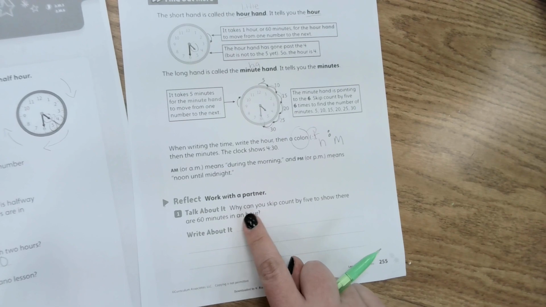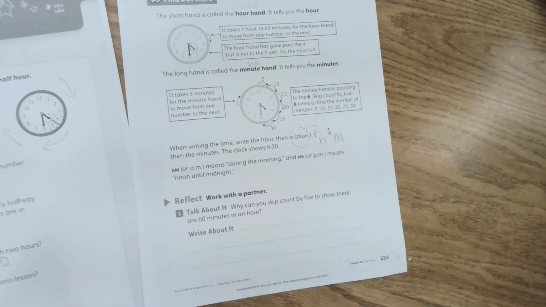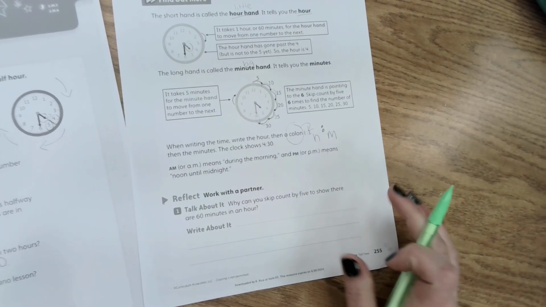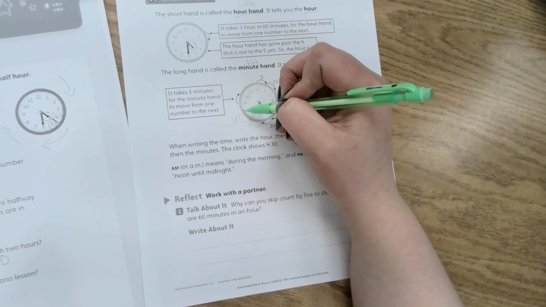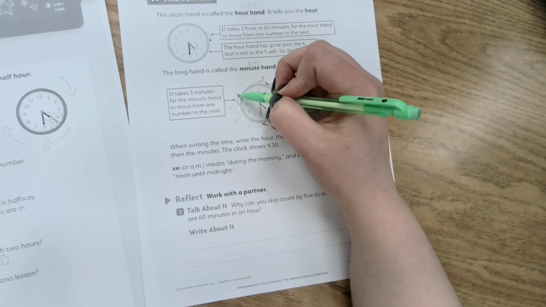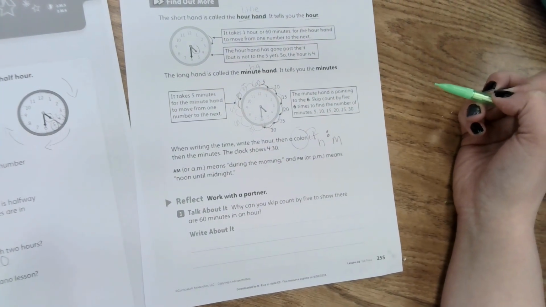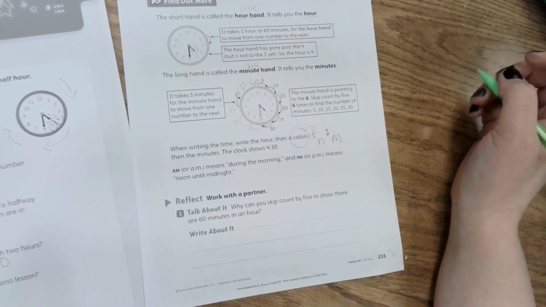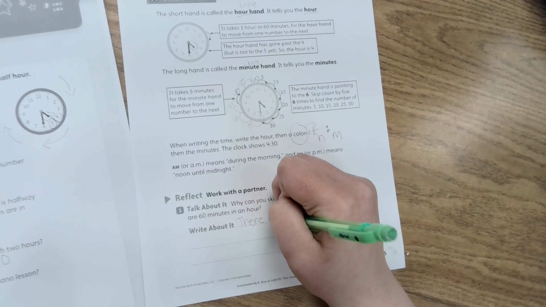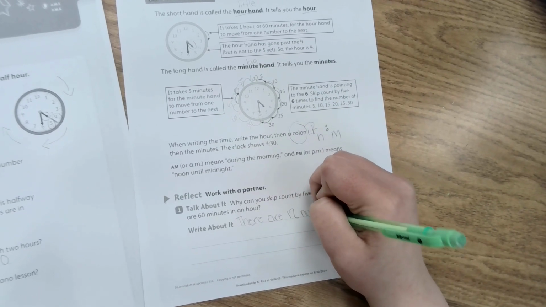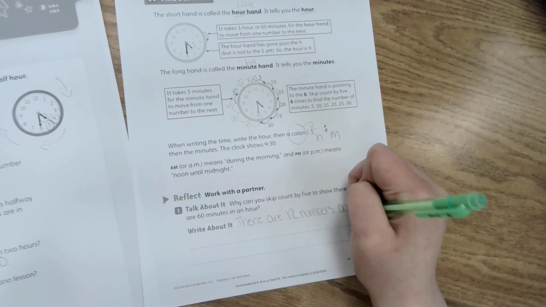Talk about it. Why can you skip count by 5s to show there are 60 minutes in an hour? Well, we got the 30, 35, 40, 45, 50, 55, 60. Okay? So there's 12. There are 12 numbers on a clock.